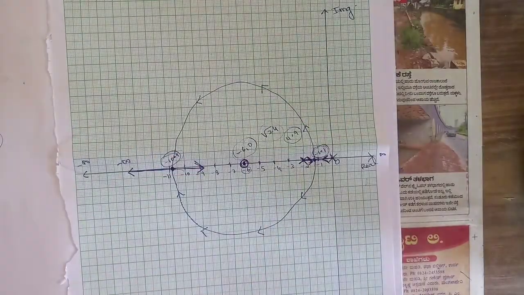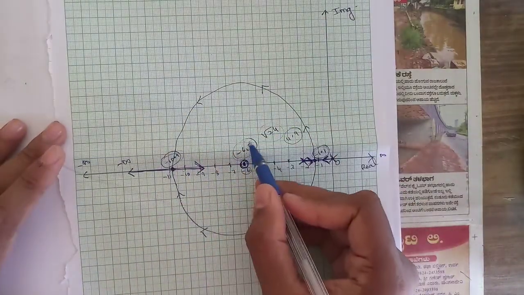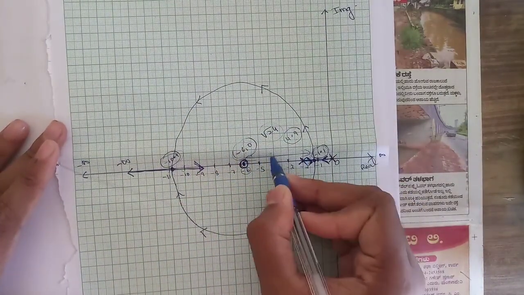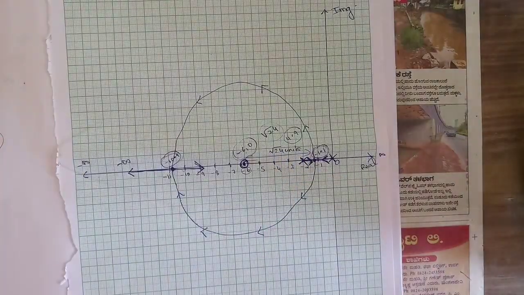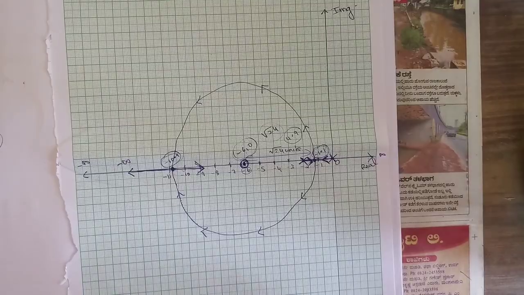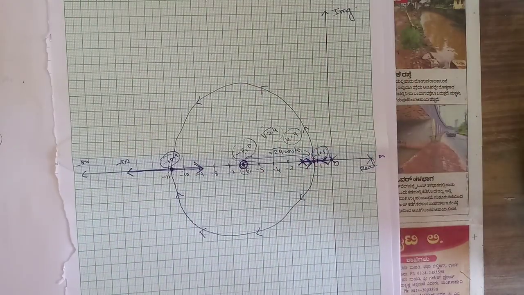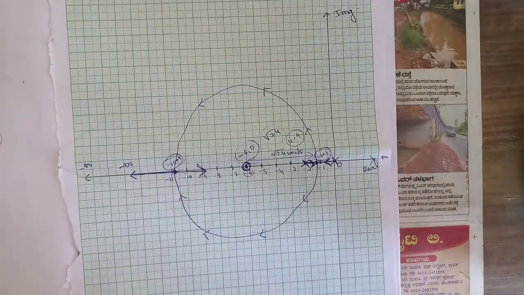So in this way we have proved that part of the root locus is a circle with center minus 6 comma 0, and the radius obtained is square root of 24 units. And also we have proved that the system is stable, since all the roots are on the left half of the plane, therefore the system is said to be stable. So this is the root locus plot here.